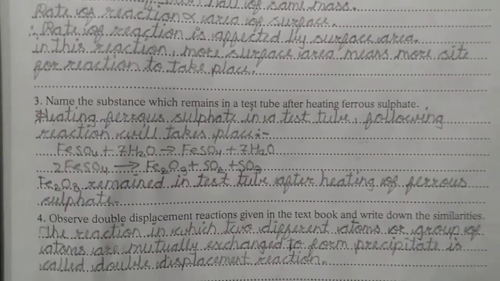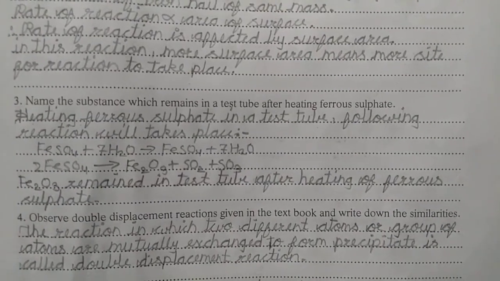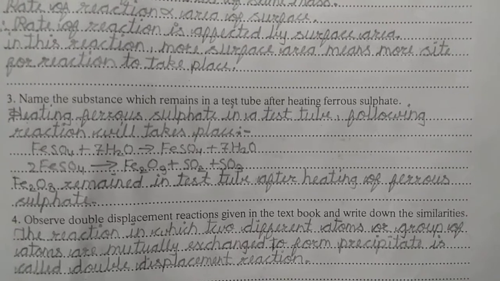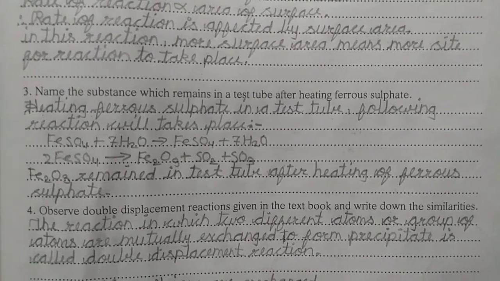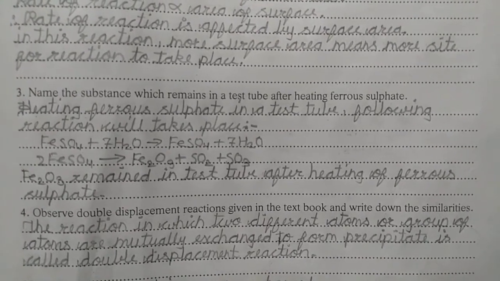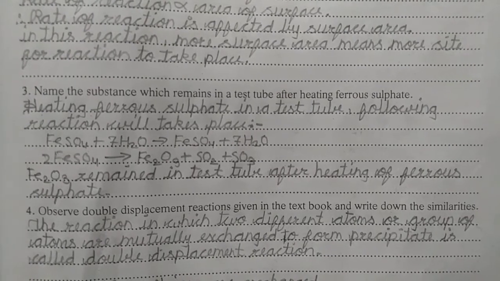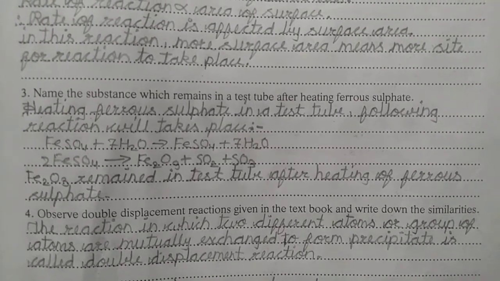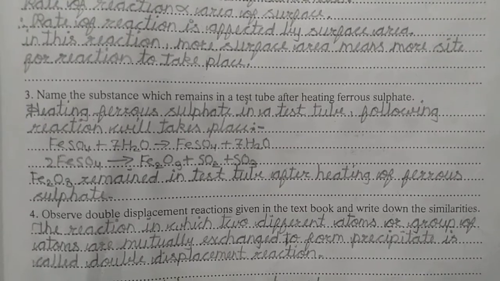Third question. Name the substance which remains in the test tube after heating ferrous sulfate. Fe2O3. It is the answer, but you can write down the whole reaction.